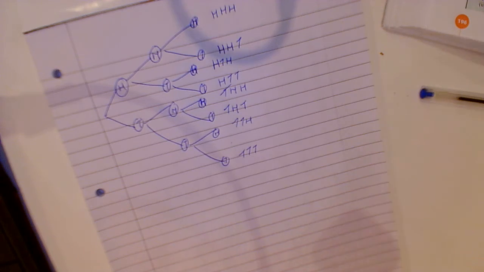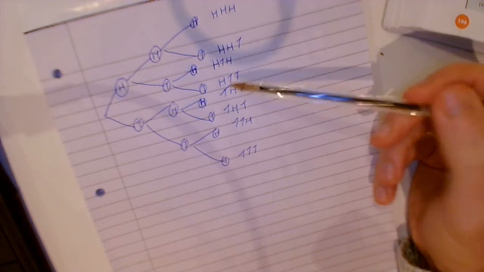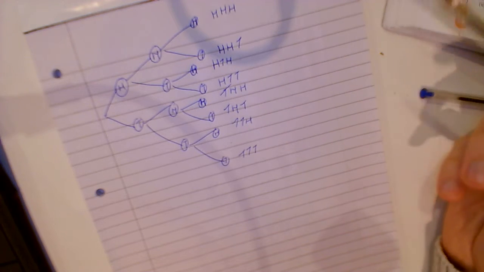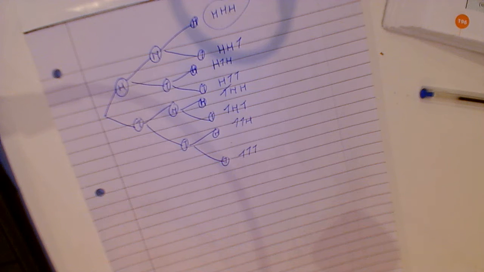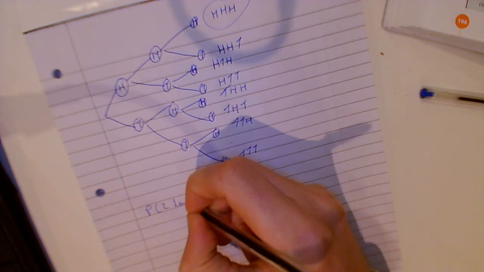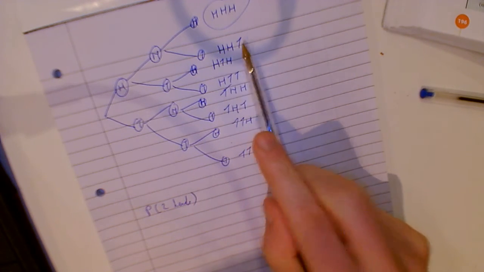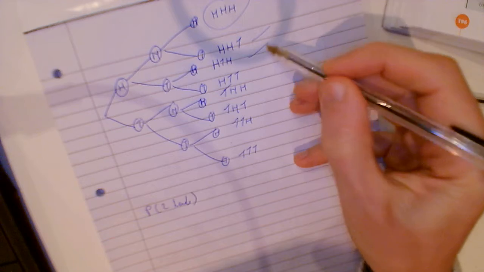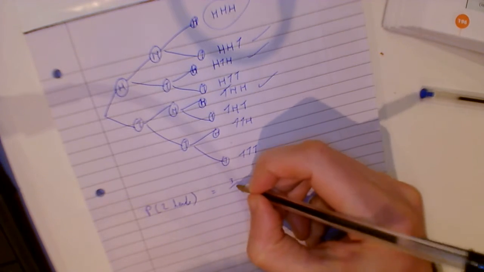Okay? So that's the premise of it. So if I came back to you now and said, what's the probability of getting all heads? Well, it's 1, 2, 3, 4, 5, 6, 7, 8 outcomes there. It would be this one at the top, and it would be 1/8. Okay? What's the probability of me getting 2 heads? This one here, that's 1. That's 2 heads, and that's 2 heads. So that would be 3/8.